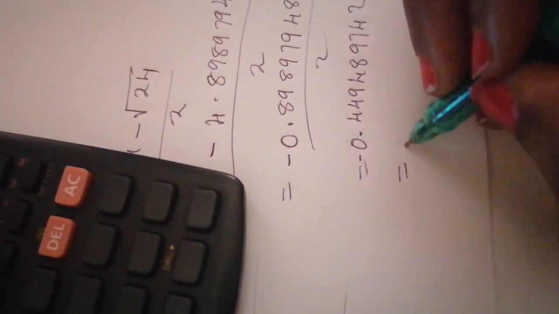So this divided by 2 is giving us negative 0.449489742. Giving the answer correct to 2 decimal places, we'll have negative 0.45. So x is equal to 4.45, or x is equal to negative 0.45.